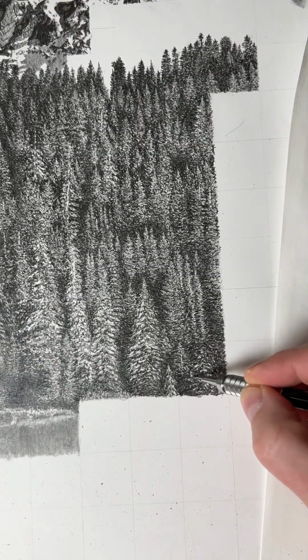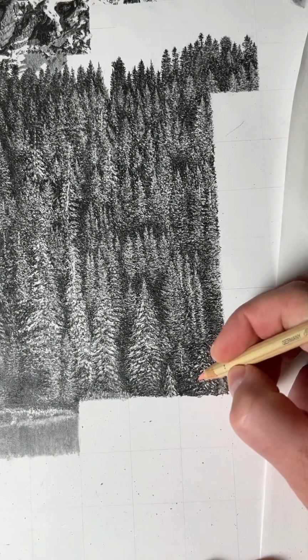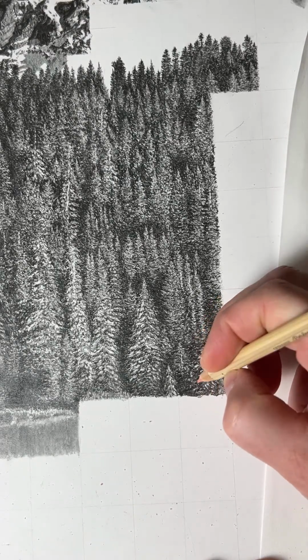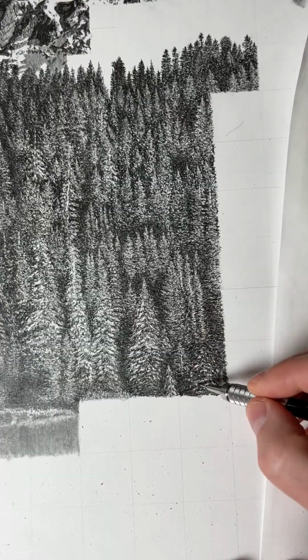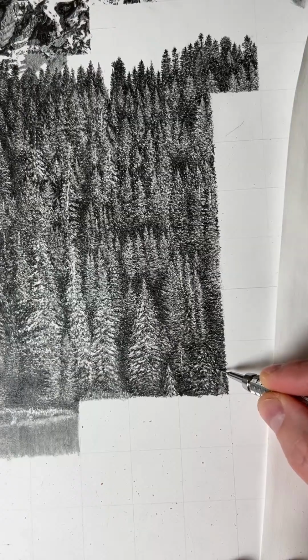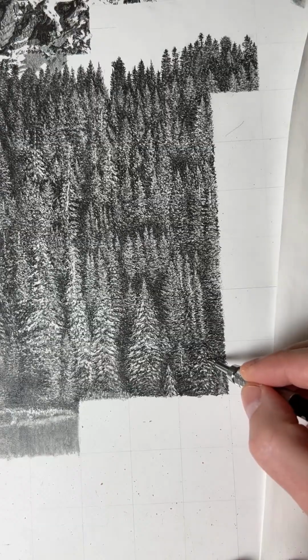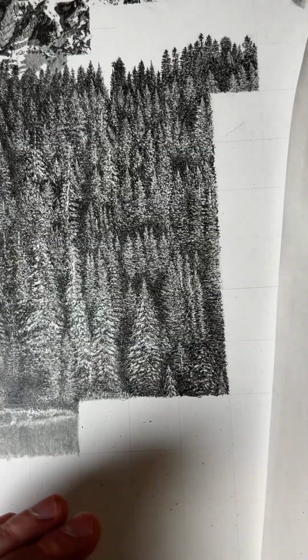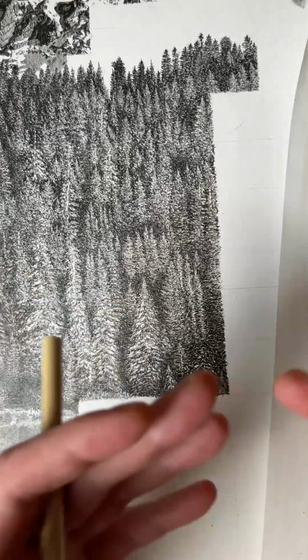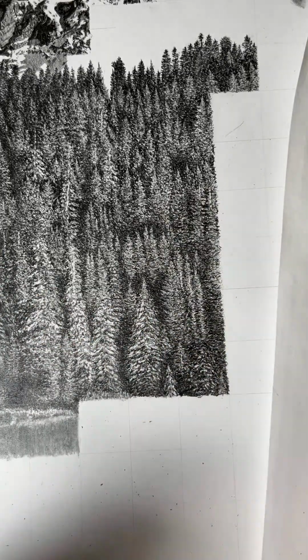But yeah, this tree is just hiding here in the shadow, and I think I'm pretty happy with that, even though you don't really see anything too definitive there. Yeah, so you're layering lighter values to darker, which creates contrast between your different values, and that contrast is what creates the texture.